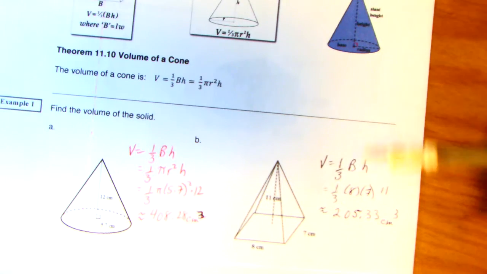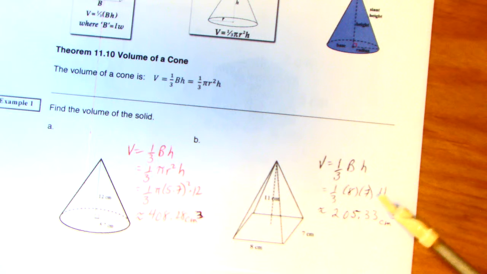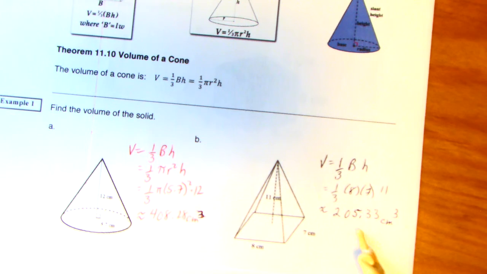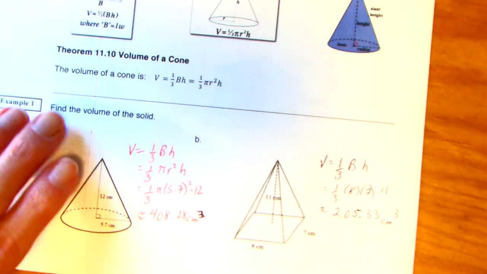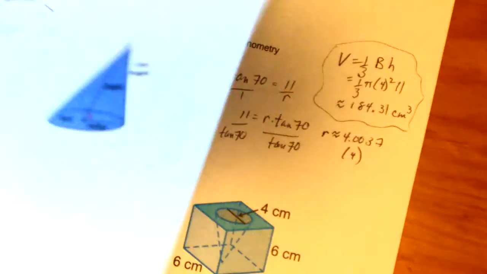Pyramid. 1/3 big B times h. Big B is a rectangle. It's 8 by 7 times your height. Put that all in the calculator. Please double check these for me too. 205.33 centimeters cubed. The video is going a lot faster because everything's already written down, but we can do this.